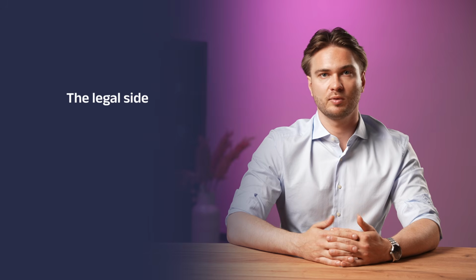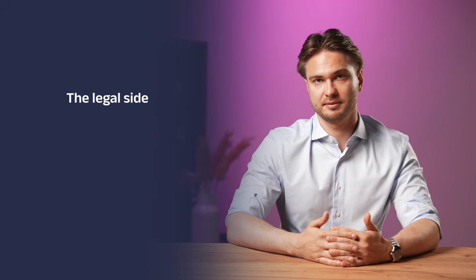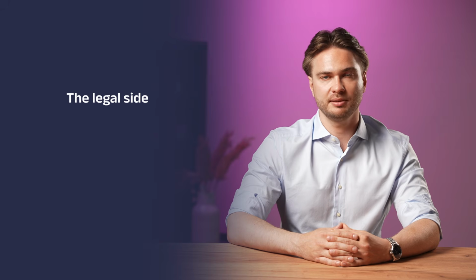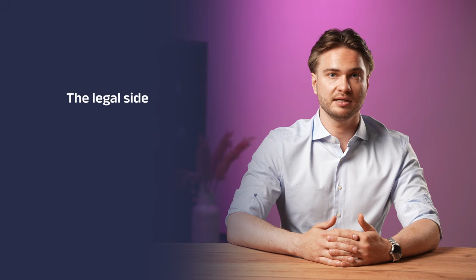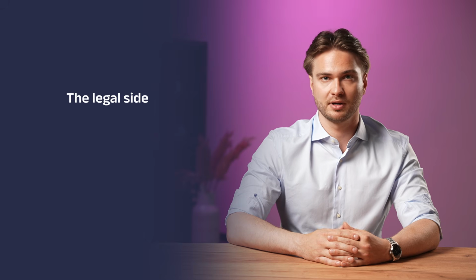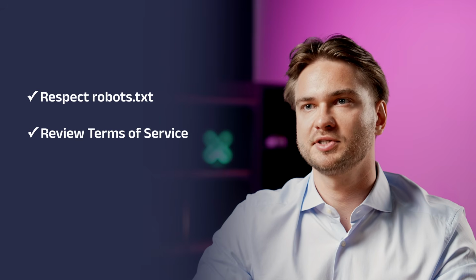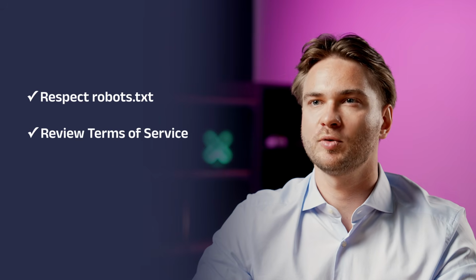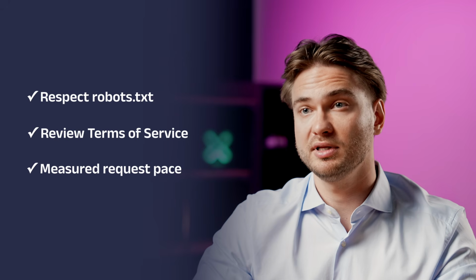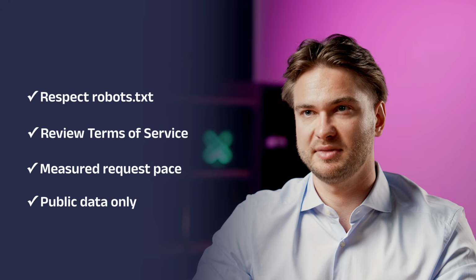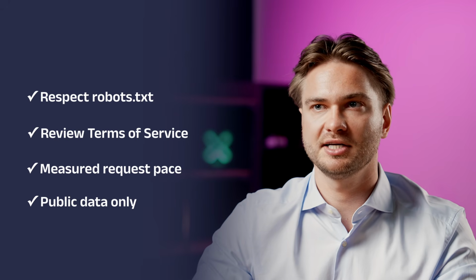Before we wrap up, one quick thing worth saying clearly. Rotating proxies are a legitimate, widely used tool for collecting publicly available data, but using them responsibly really does matter. Always review a website's robots.txt file and terms of service before you start collecting data. Send requests at a measured pace and only collect publicly available data, never anything sitting behind authentication or any other access barrier.